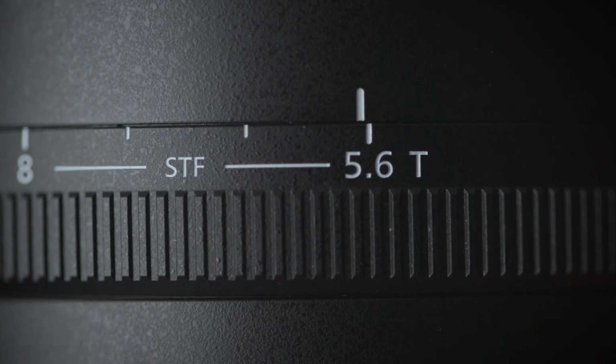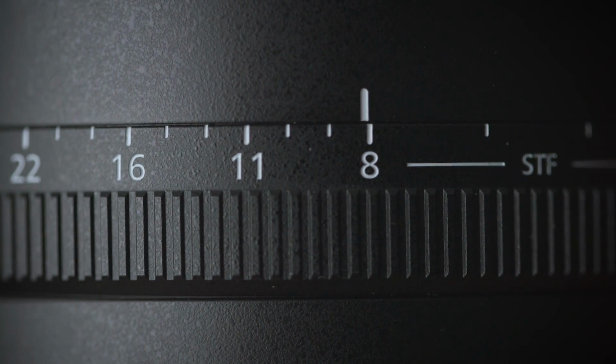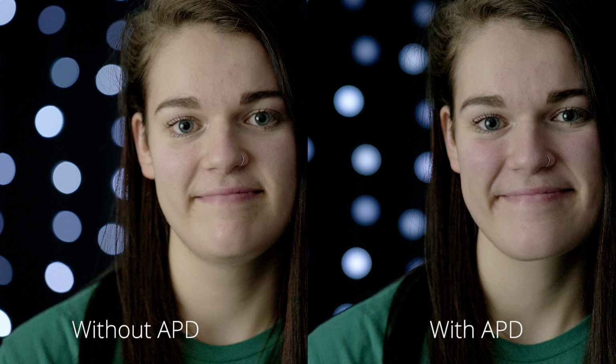The other effect that this filter gives is the smoothing out of the out of focus areas or bokeh, but it only does this between T5.6 and T8. You can see in this side-by-side example, the one on the left without the filter and the one on the right with the filter. Look at the lights in the background. This is definitely a different look and can add a unique touch to your shots.